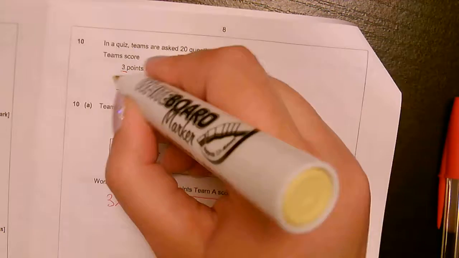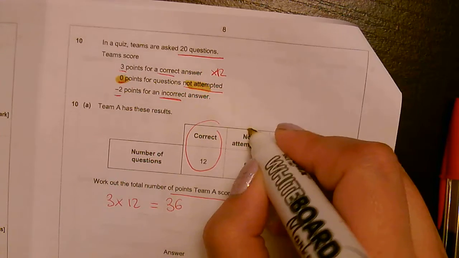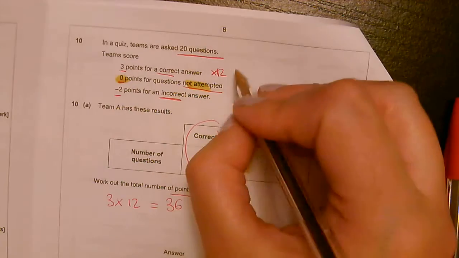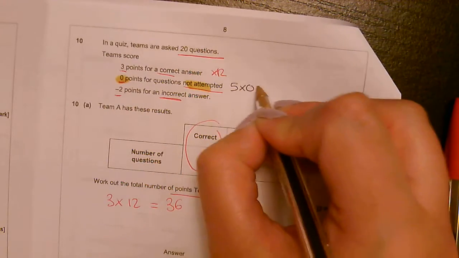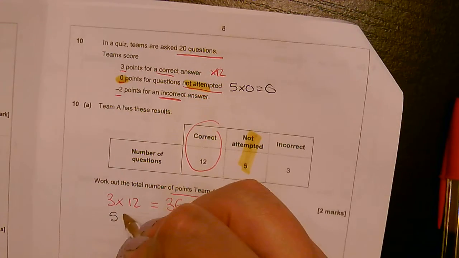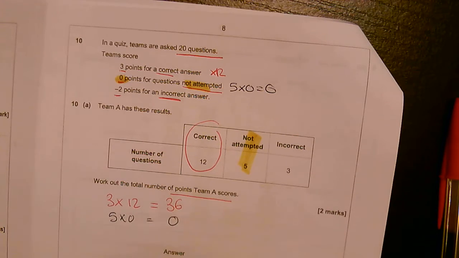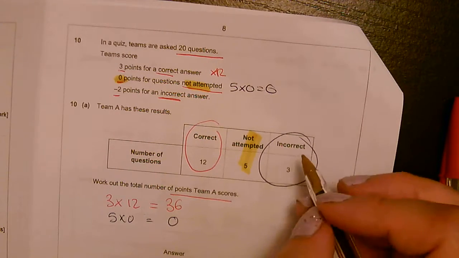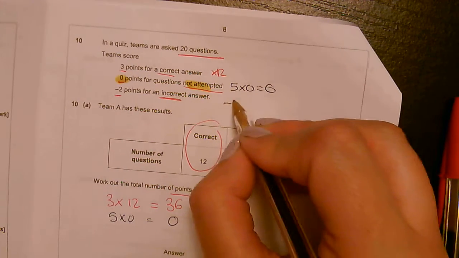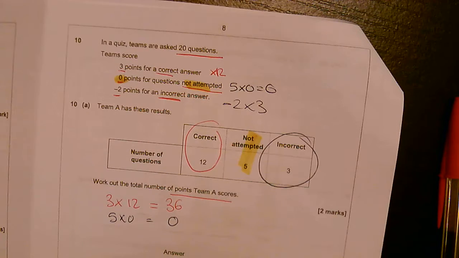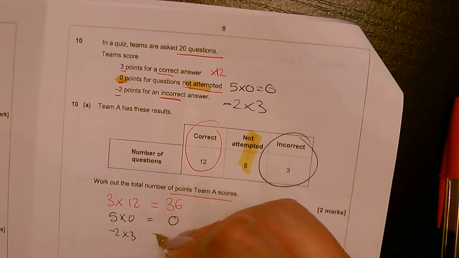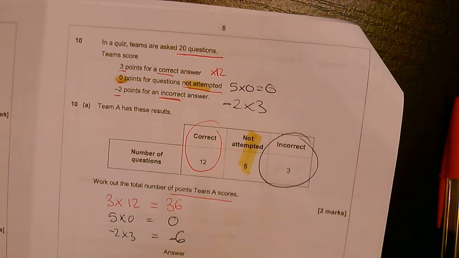Then it says 0 points for not attempted, and they had 5 of those. So technically I'll do 5 lots of nothing, which is nothing. So I'm sure the examiner, 5 times nothing equals nothing. And then my final one is -2 for incorrect, and there were 3 of those. So -2 times 3, or 3 times -2, is -6.